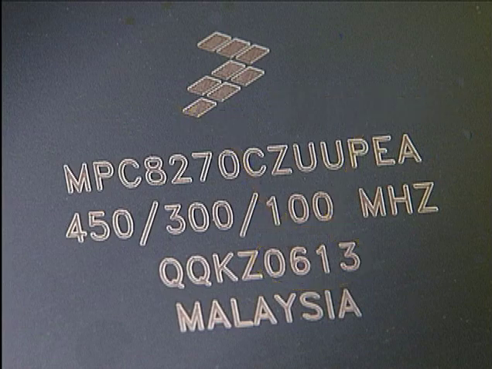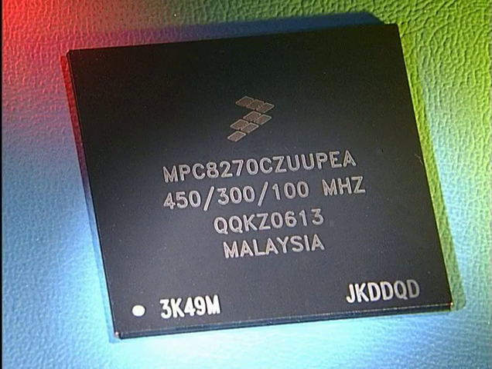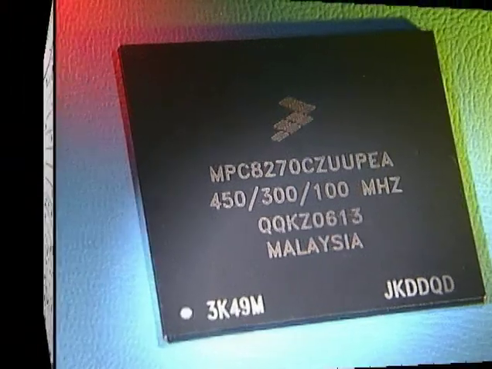The last important marking is underneath the lot and date code and tells us that the device was manufactured in Malaysia. You don't really need to know all the details related to component marking, but this information is available in case the source of a problem needs to be identified.